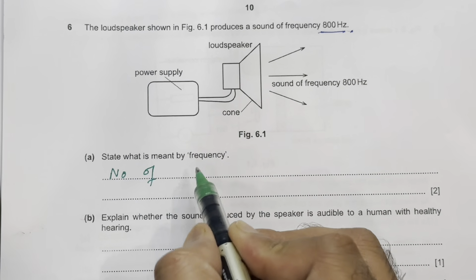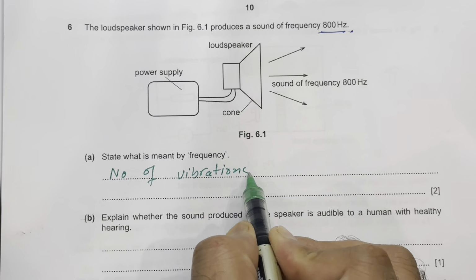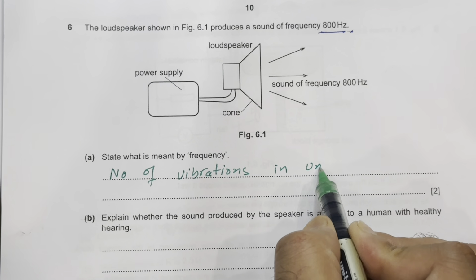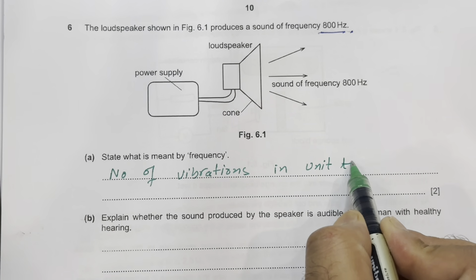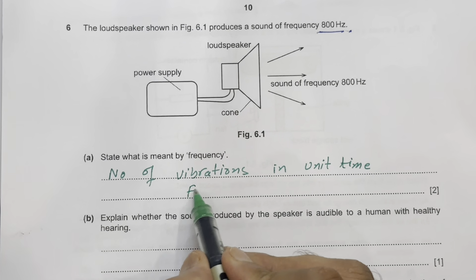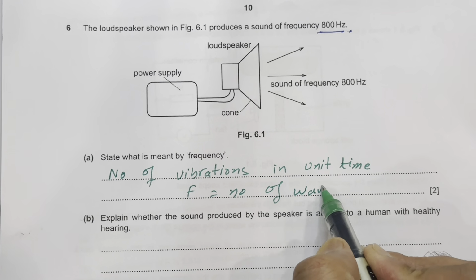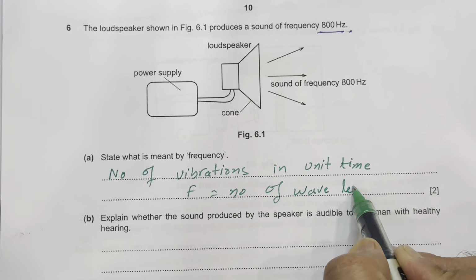Number of vibrations in unit time, or you can say frequency is equal to number of wavelengths. Both these answers are correct.